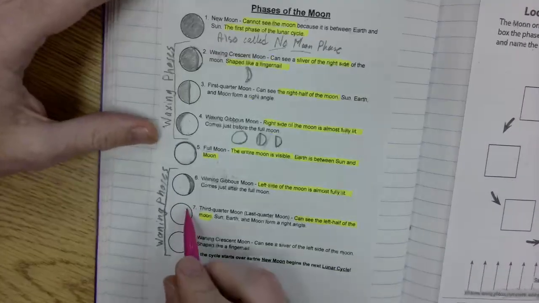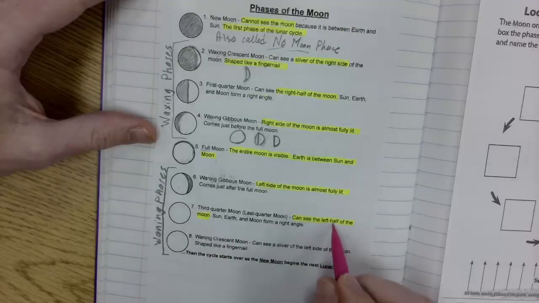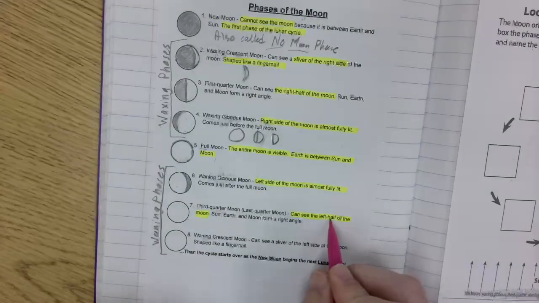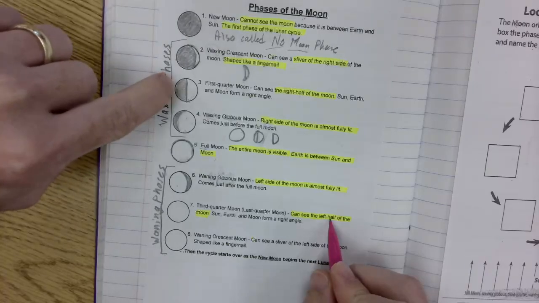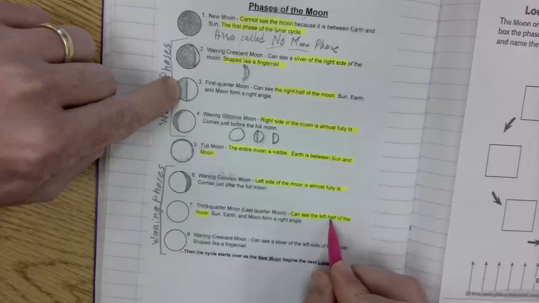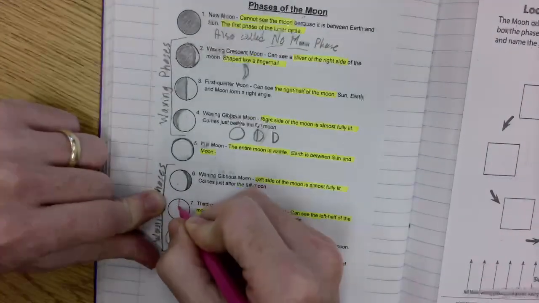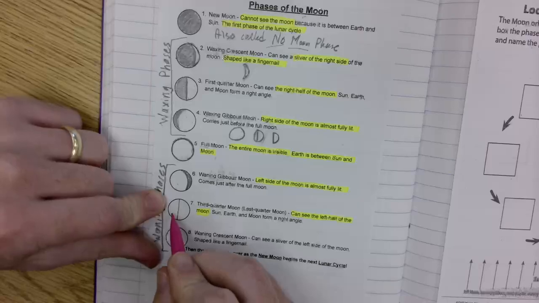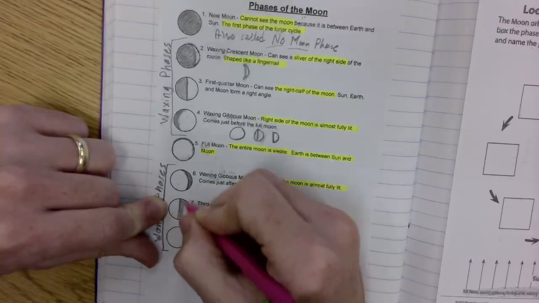So on this 3rd quarter moon, the left half is going to be in light. And that is the exact opposite of our first quarter moon. On our first quarter moon, the right half is in light, the left half is in shadow. We're going to reverse it for our third quarter moon. For the third quarter moon, our left side is in light and our right side is in shadow.